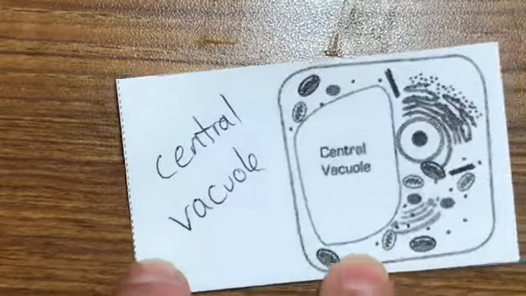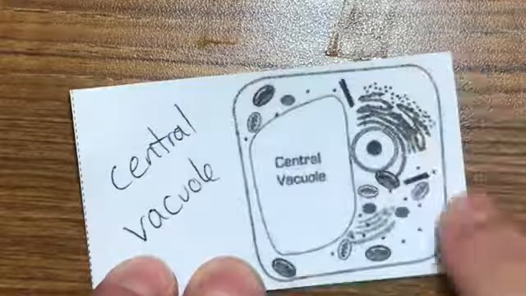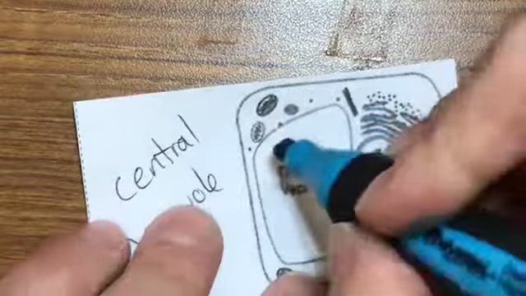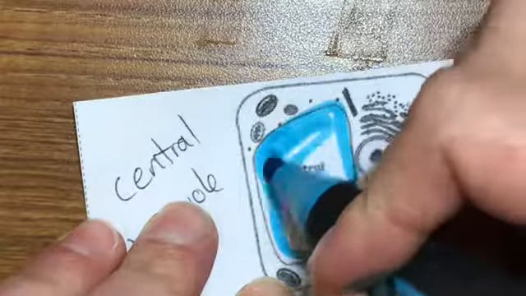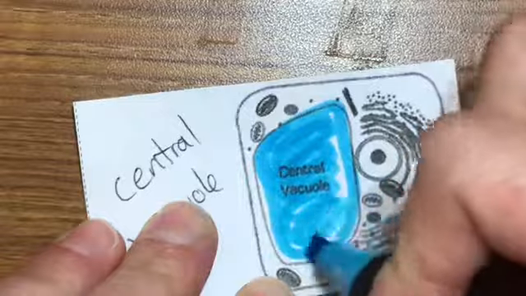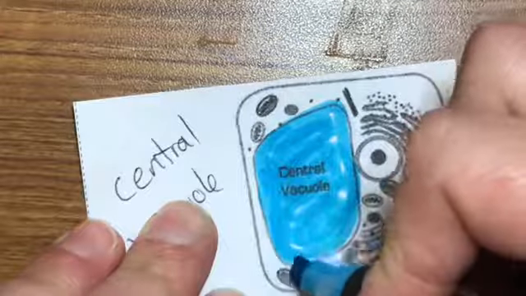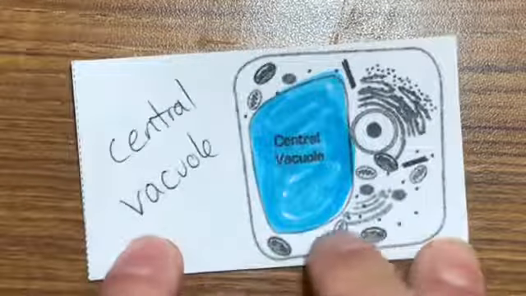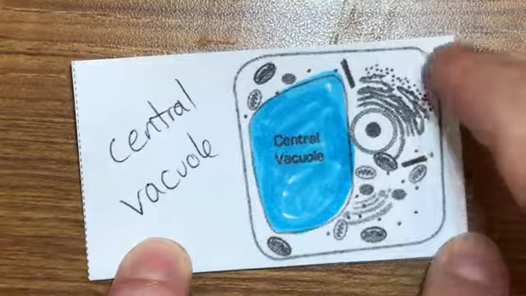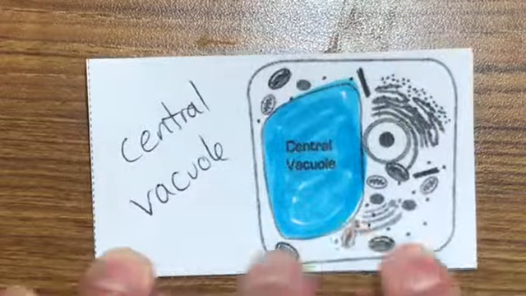Okay, and what you're looking at is a picture of a plant cell. Okay, the central vacuole is what's labeled. Go ahead and color it. Remember, it's the big, large sac filled with water. So go ahead and color it. And notice it's a plant cell. You can tell because it kind of has that squarish shape to it. That means it's a plant cell.